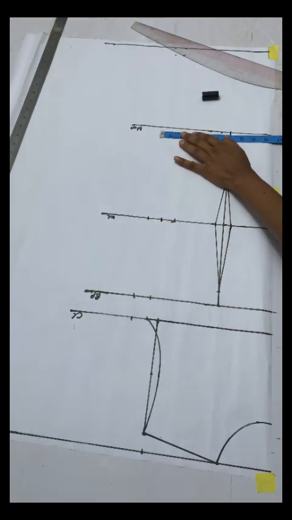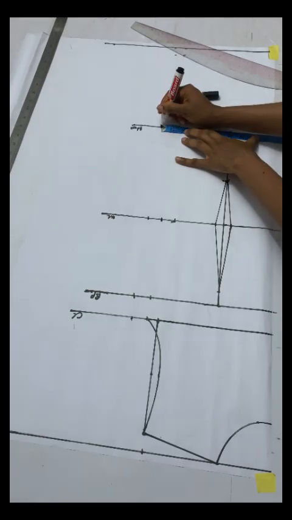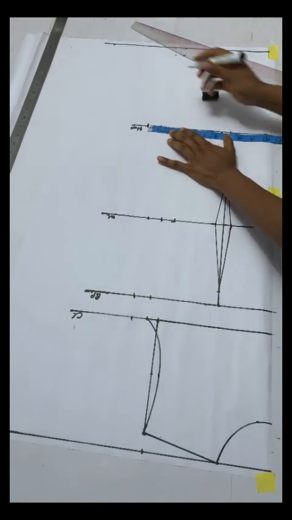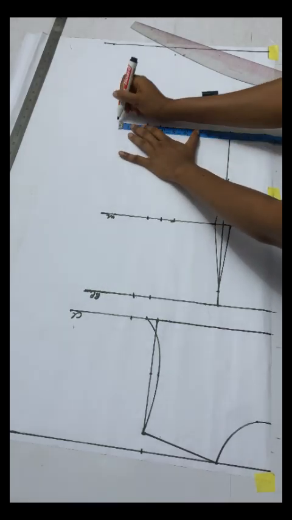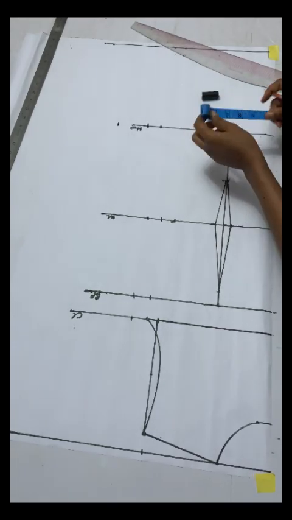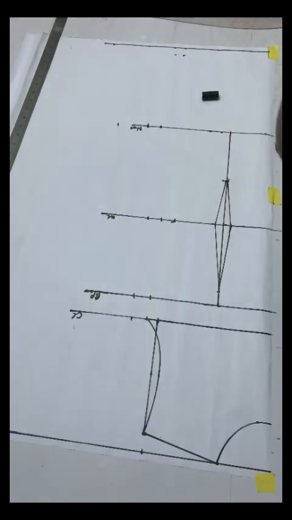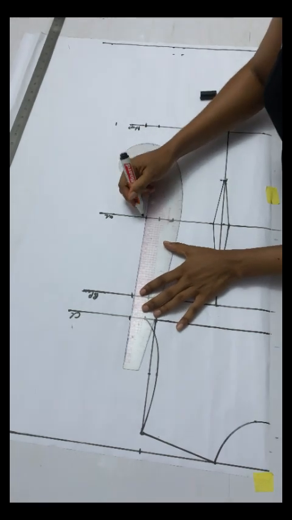So I'll move over to my hip. My hip is 38. 38 divided by 4. I have 9 1/2 plus 1 inch sewing allowance. Then I'll be adding 2.5 for the shape we have at the hip part. So I'll go ahead and connect it. So I'll connect these lines this way.